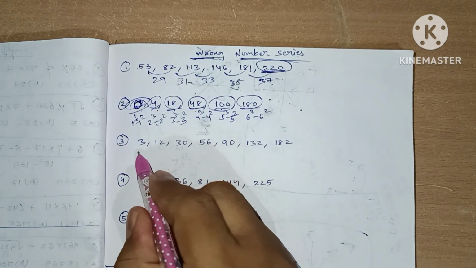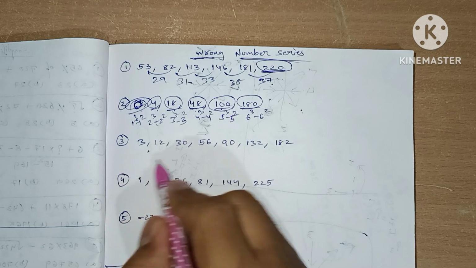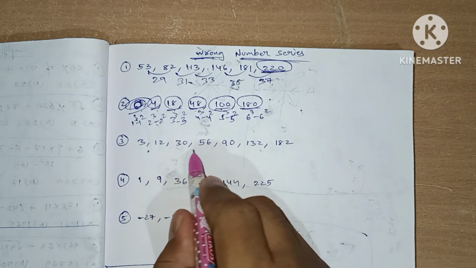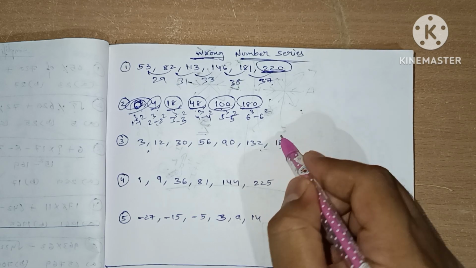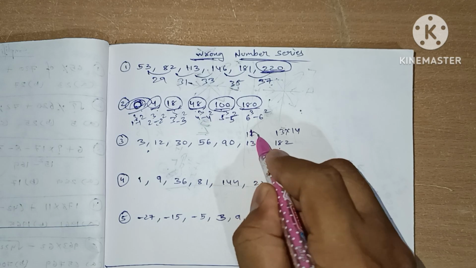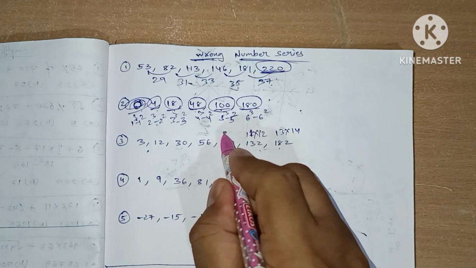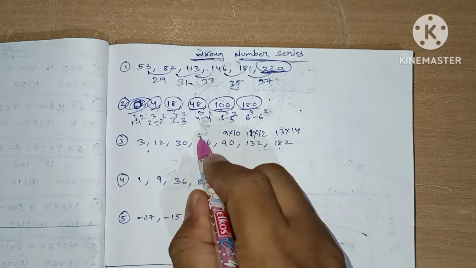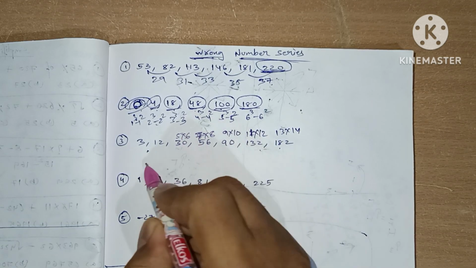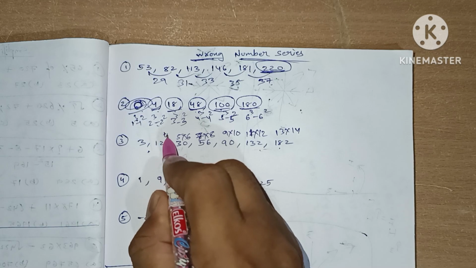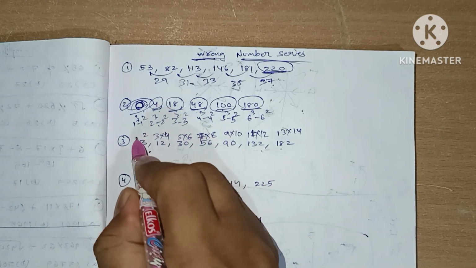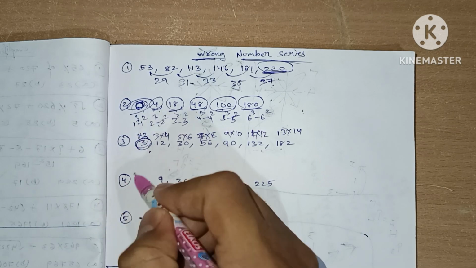Okay, next, this question. Here we see these numbers look like successive numbers multiplication. 13 times 14, this is 11 times 12. This is 9 times 10. 7 times 8. 5 times 6. 3 times 4. This must be 1 times 2, which will be 2, so this is a wrong number.